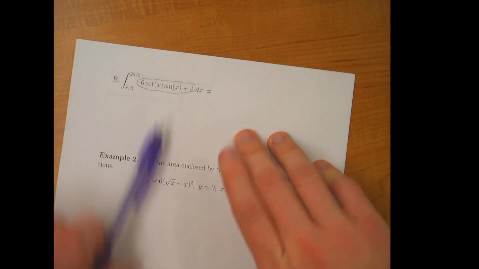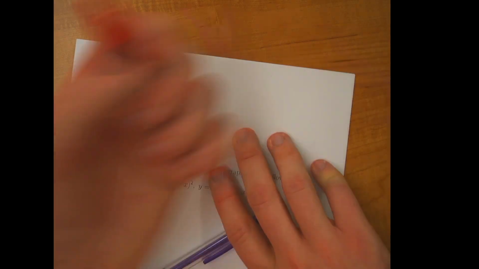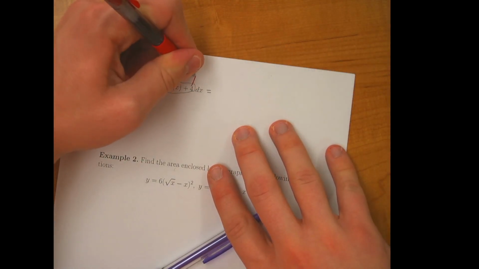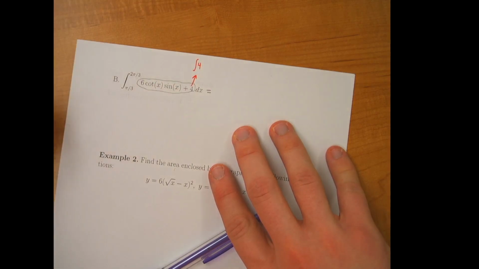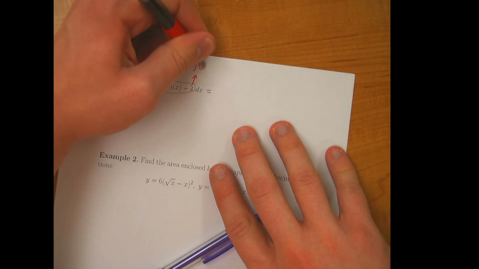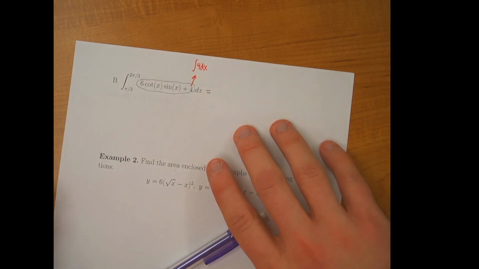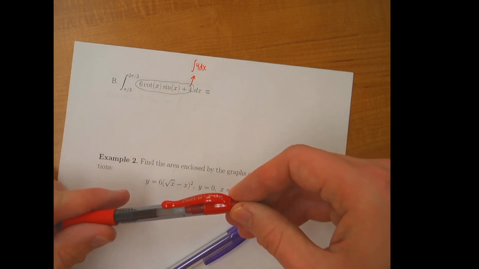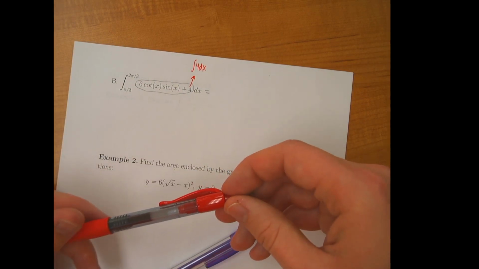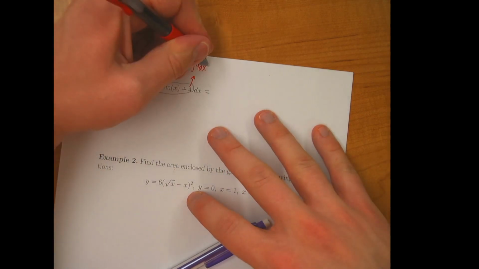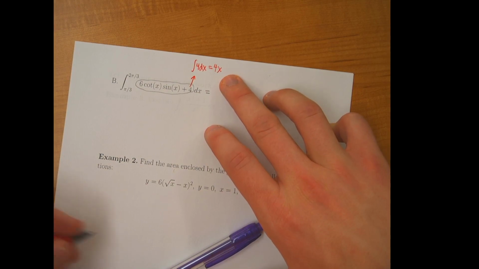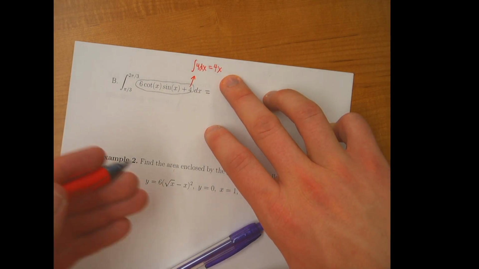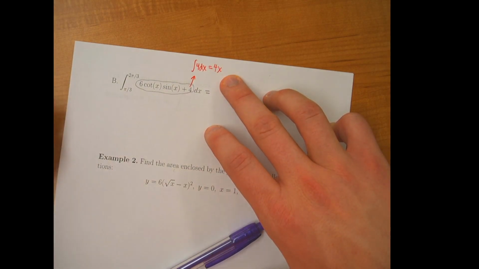So let's look at this second term. The antiderivative of this part should be pretty easy to see. So the antiderivative of 4 with respect to x should equal what? 4x. Yeah, just 4x, right? And again, because we're ultimately going to focus on definite integrals here, we don't need the plus c here.